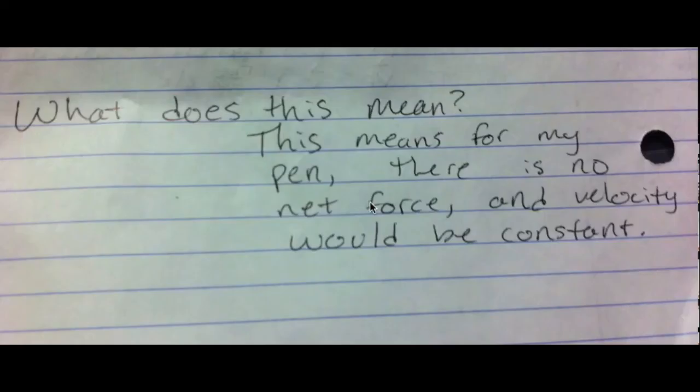What does this mean? This means for my pen there is no net force and velocity is constant because the graph of the distance versus time points for the pen was a linear graph in the positive x and y direction, and when there was 0 net force on the VPython model, it was a linear graph in the positive x and y direction. If there was any force, it would be a parabola as previously shown. This proves my initial assumption that the net force is 0.